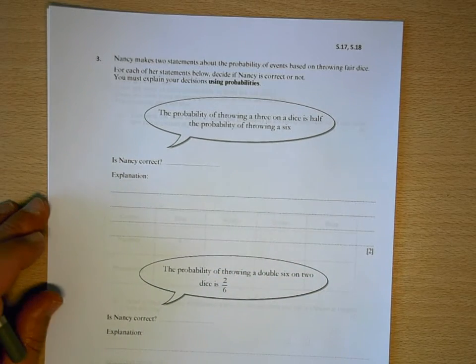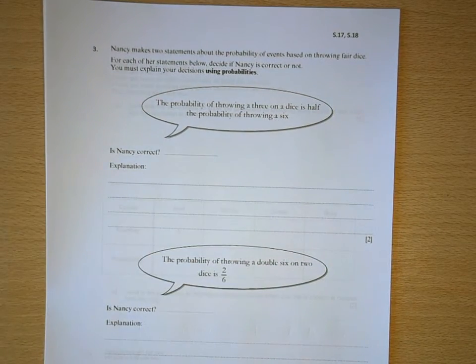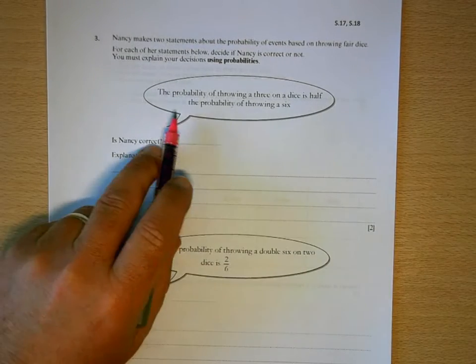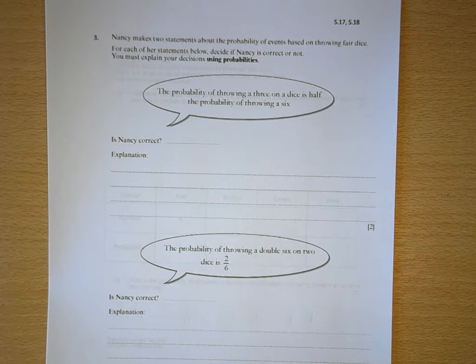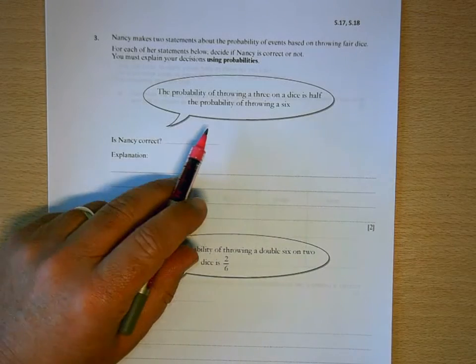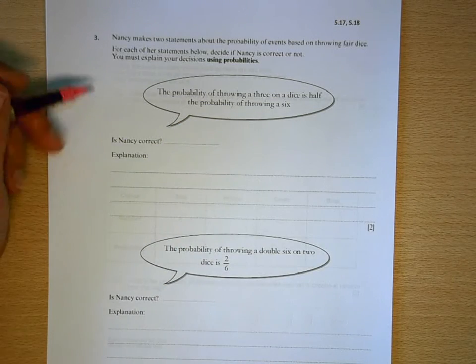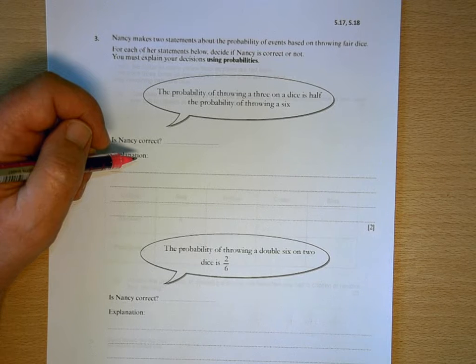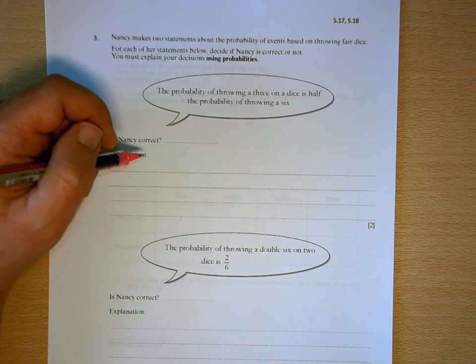Question 3. Nancy makes 2 statements about the probability of events based on throwing fair dice. For each of her statements below, decide if Nancy is correct or not. You must explain your decision using probabilities. The probability of throwing a 3 on a dice is half the probability of throwing a 6. Well, when you throw a dice, every number is equally likely to come up if it's a fair dice.